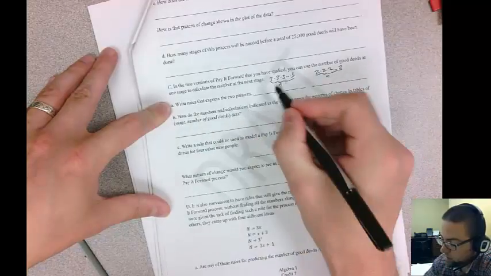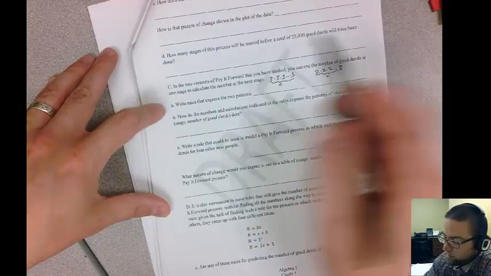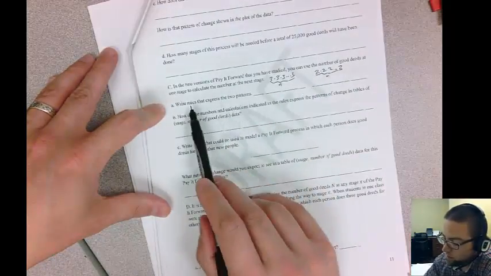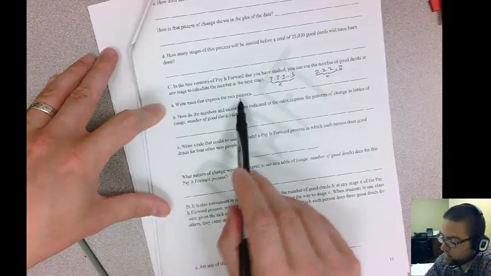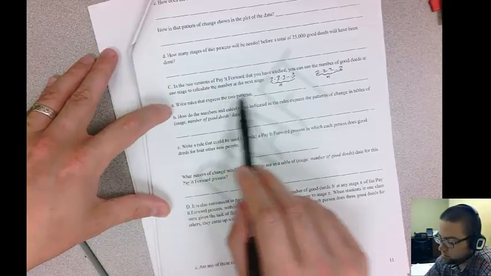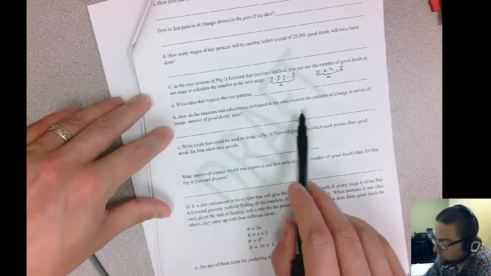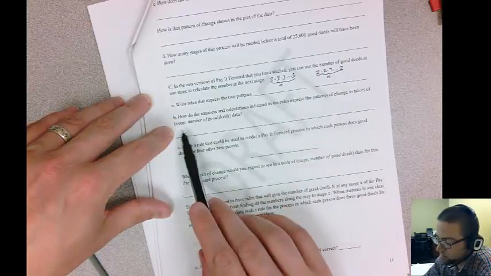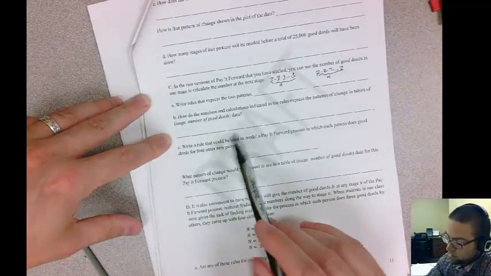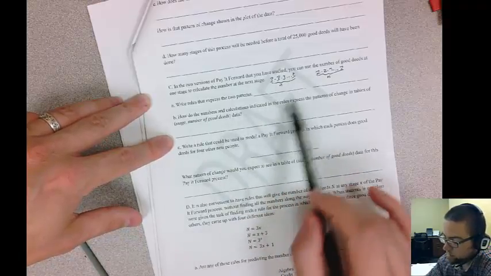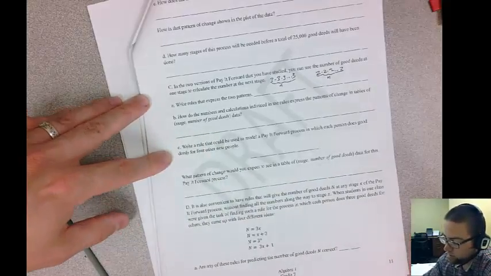So you saw that in each step you're multiplying by 3. So whatever step you're at, that's how many times you're multiplying by 3. So you can write the rule for finding the next number in the pattern for each one. So write that down in there. How do the numbers and calculations indicated in the rules express the patterns of change in tables for the stage, number of good deeds data? Okay, so that would just be putting this into words. What are you doing for comparing the stage to the number of good deeds?